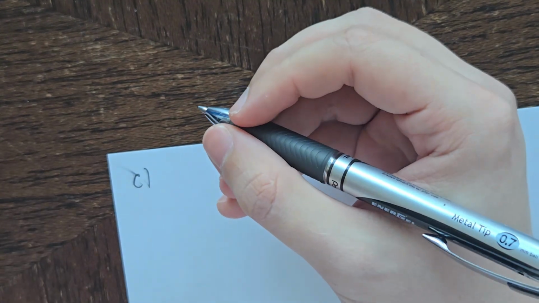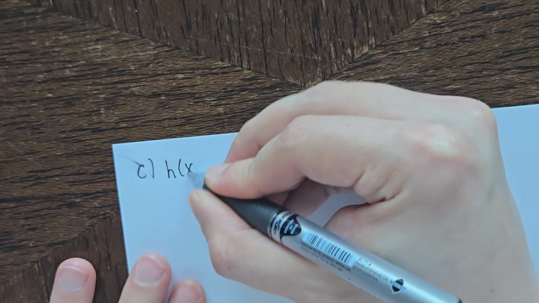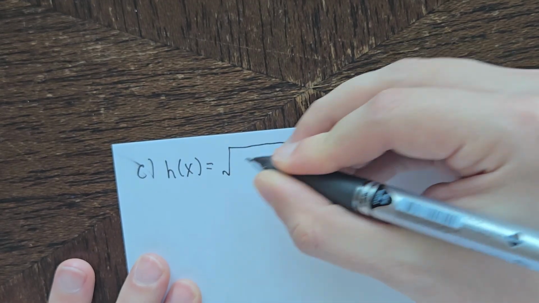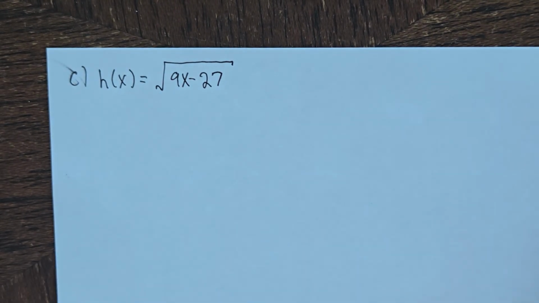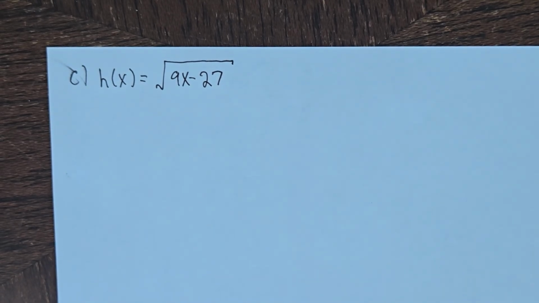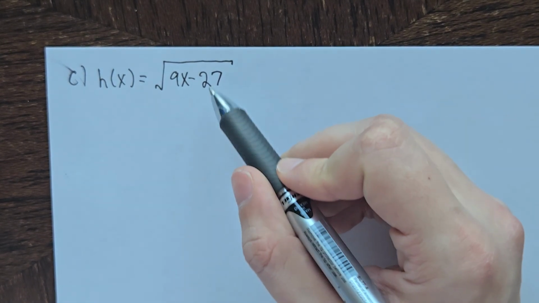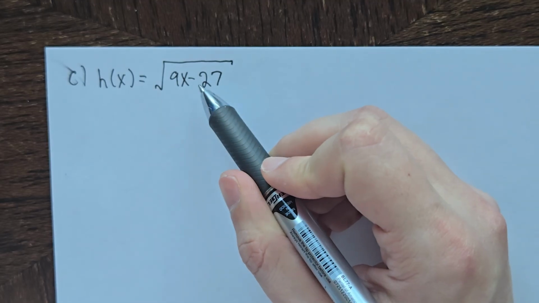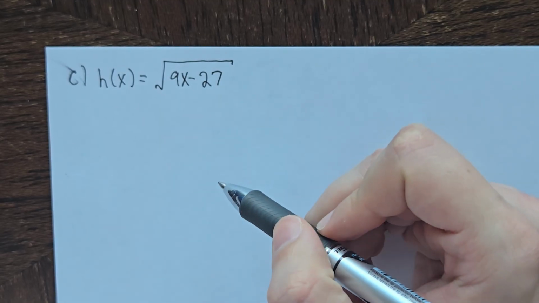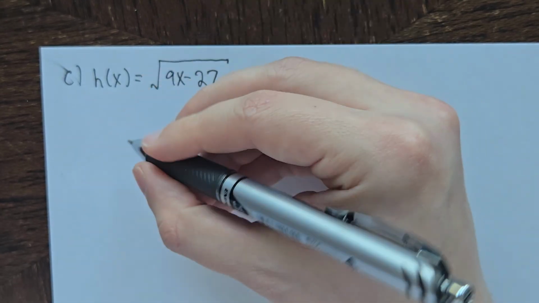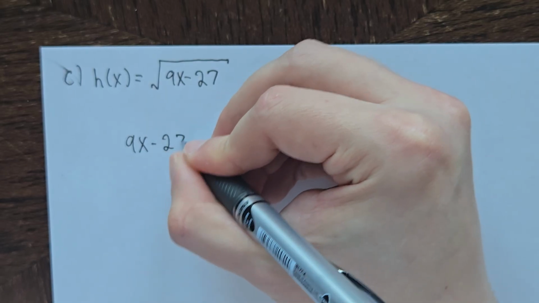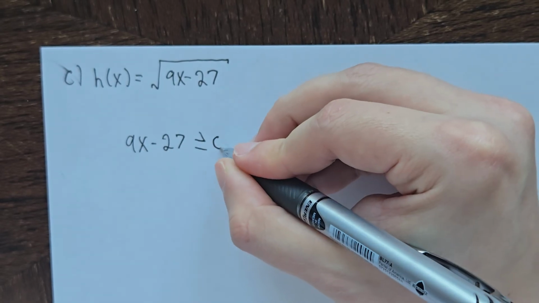C, we'll look at h of x is equal to the square root of 9x minus 27. Here we don't have a division by 0, but we do have an x inside of the square root, which means that we're going to have a potential for a negative number inside of the square root. To avoid this, we're going to set up an inequality to make sure that any value of x is going to lead to an expression that is greater than or equal to 0. So what we're going to do is isolate the piece inside the square root, 9x minus 27, and we're going to set that piece greater than or equal to 0.